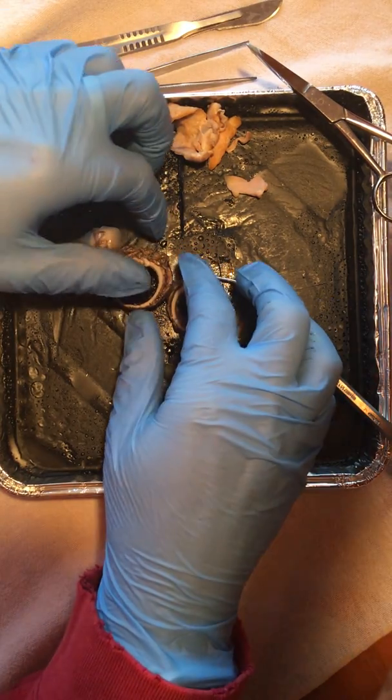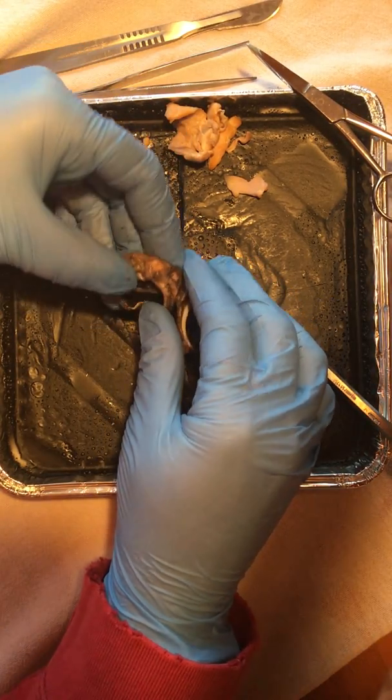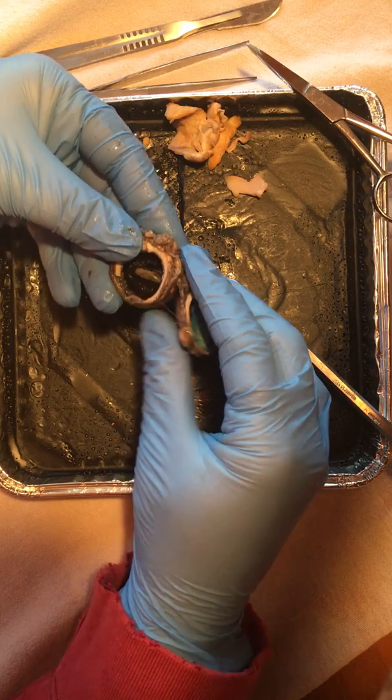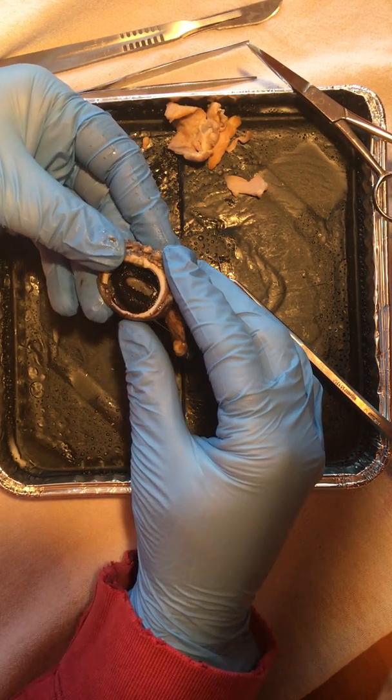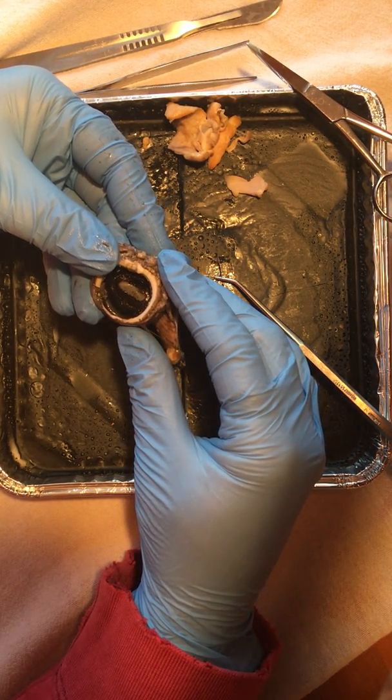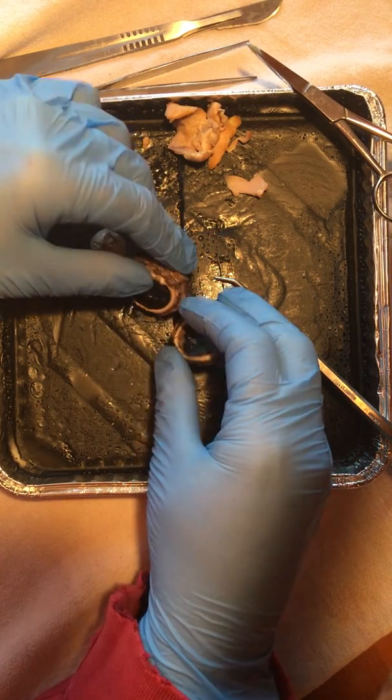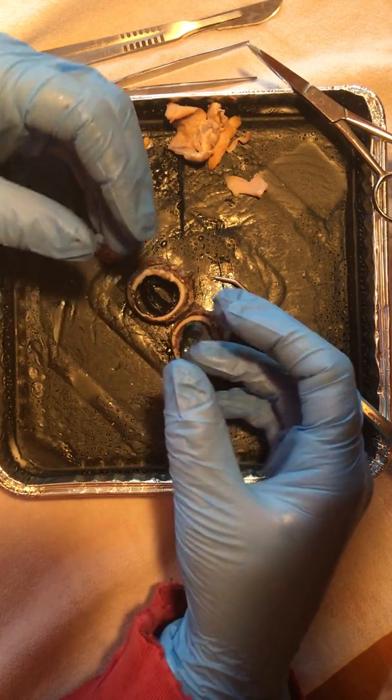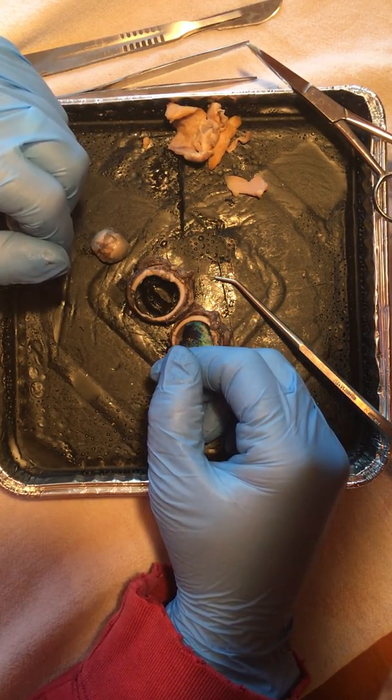If we go a little bit further, you'll notice the pupil, which is simply the opening which allows the light into the eye, and the iris, which is the diaphragm that regulates the size of the pupil.